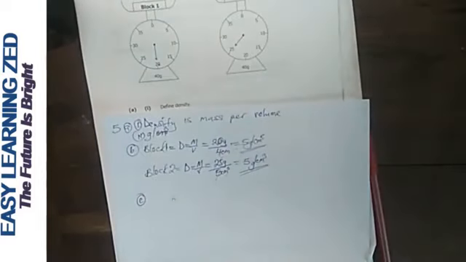Now let's go to question C, which is C1. From the results obtained in B above, what conclusion can you make about the 2 blocks? The conclusion we can make is that they are made of the same material.